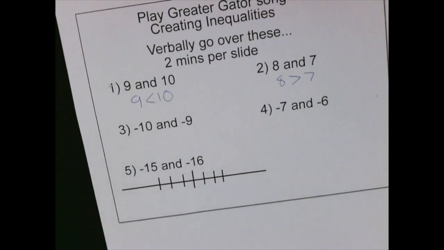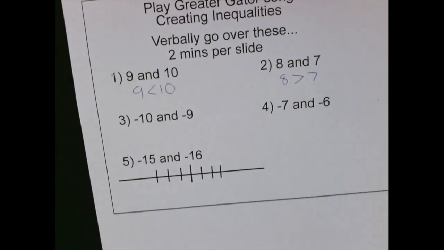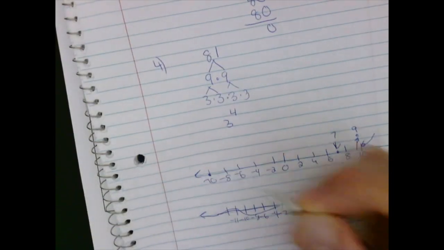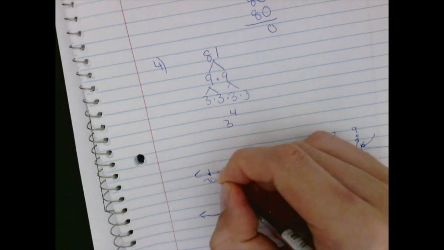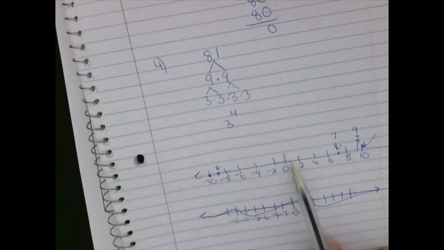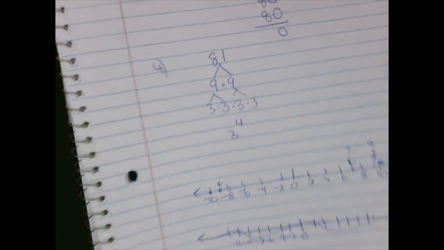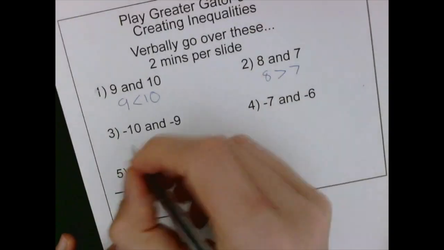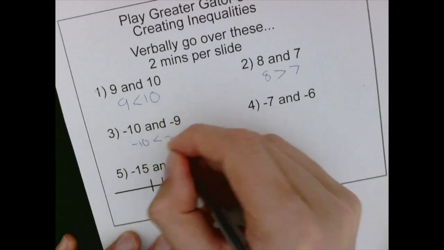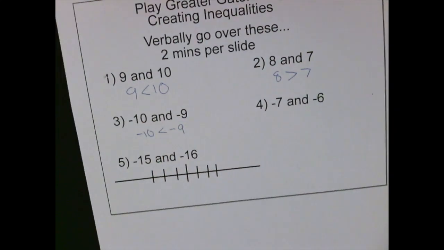Number 3, negative 10 and negative 9. Well, I can see that negative 10 is right here in the number line, and negative 9 is about right here. Negative 9 is bigger than negative 10. And once again, the greater gator eats the bigger number. So negative 10 is less than negative 9.